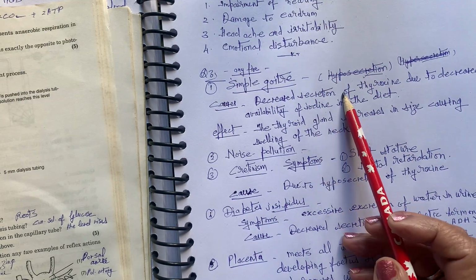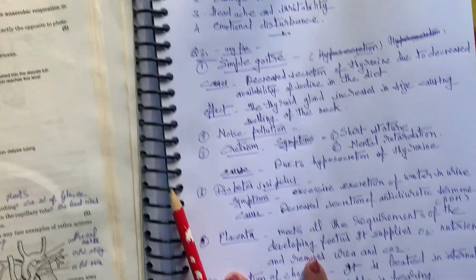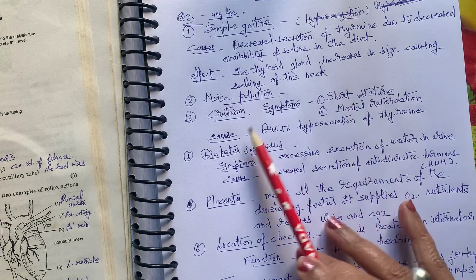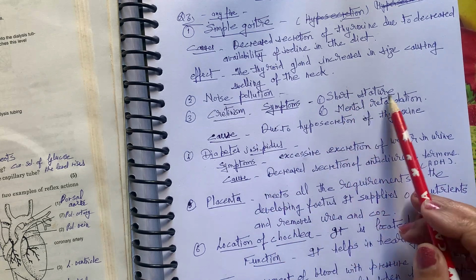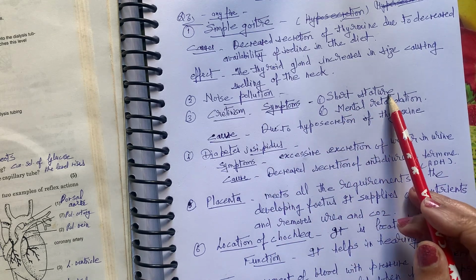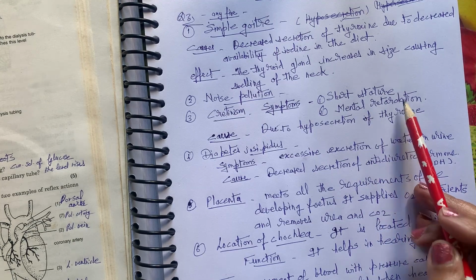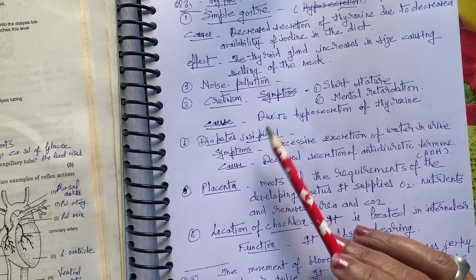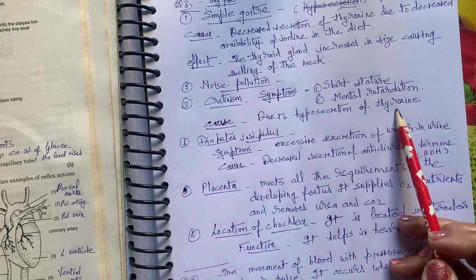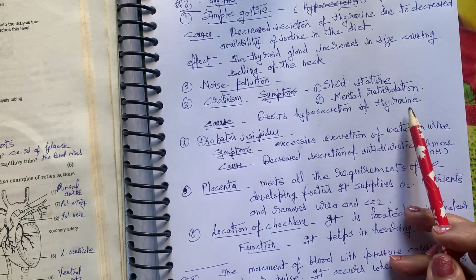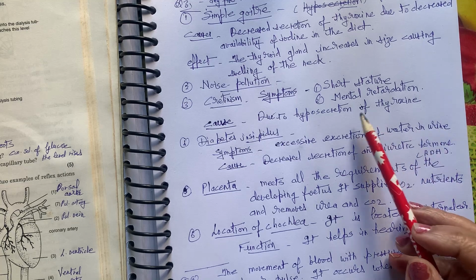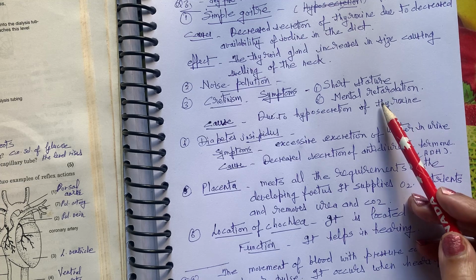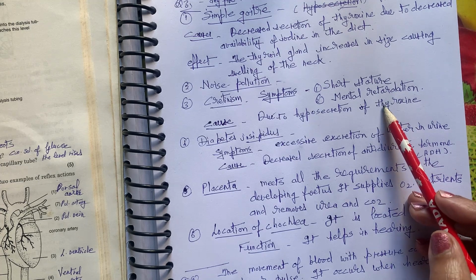Cretinism, symptoms and causes. Symptoms: short stature, meaning growth does not occur, and mental retardation, meaning proper mental development does not occur. Causes: due to hyposecretion of thyroxine, meaning thyroxine is not secreted in the proper amount. Since there is a lack of thyroxine, proper growth and mental development do not happen.